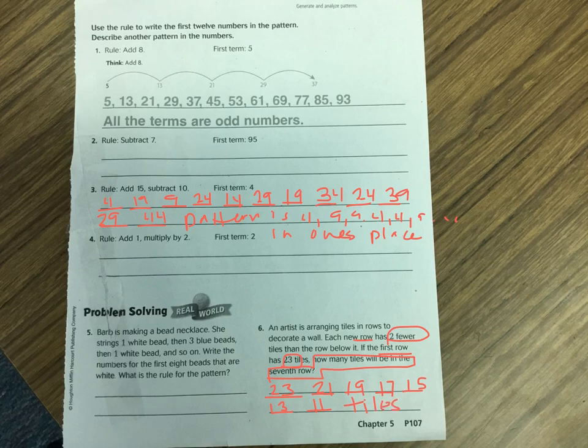Okay, very good. You guys just keep doing this and you will be amazing. Make sure to read the directions and draw the lines. Yay.